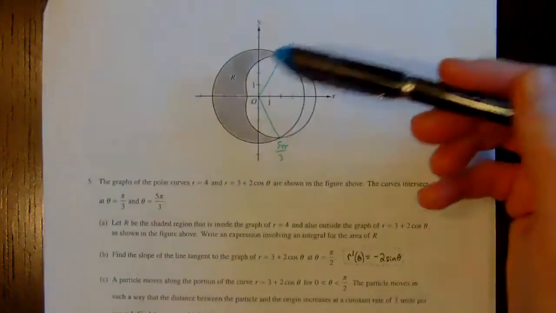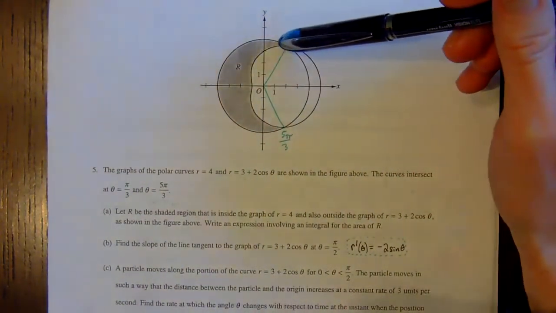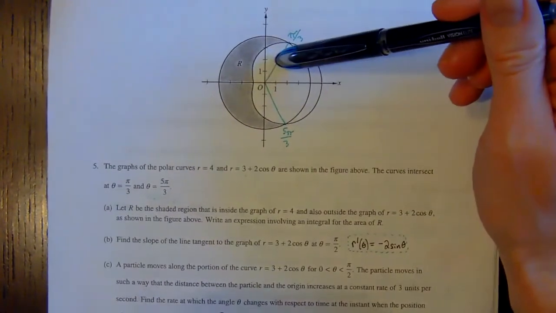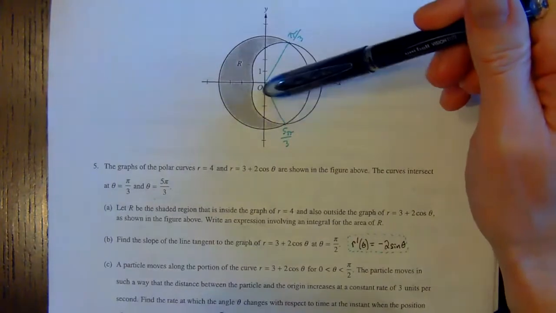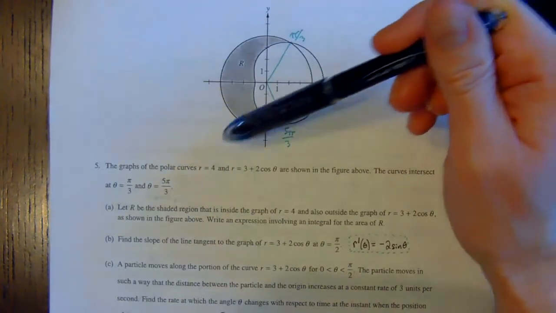Part A of this one, we're supposed to find the area of this shaded region R. What I'm going to do is use the 1/2 r squared formula from this windshield wiper of pi over 3 all the way to this windshield wiper of 5 pi over 3. But I'm just going to use that r equals 4 equation.